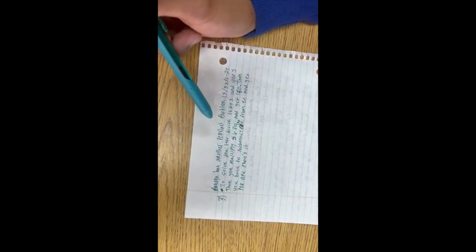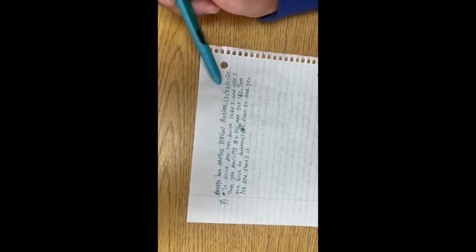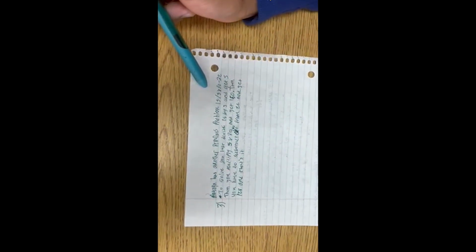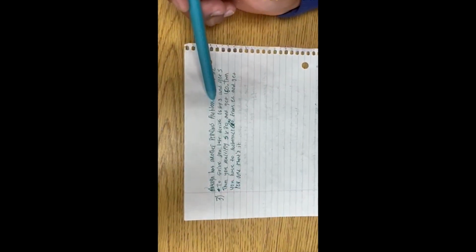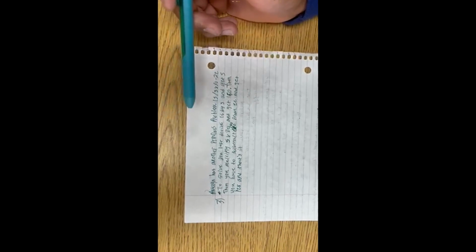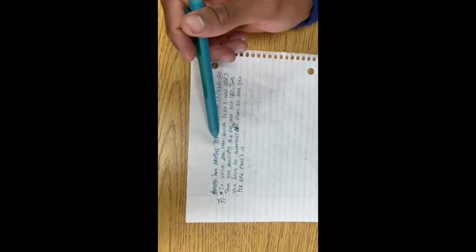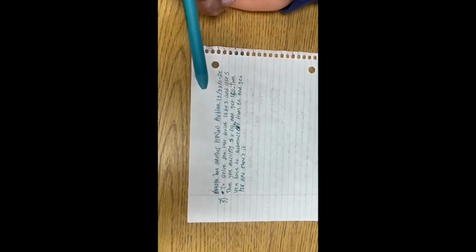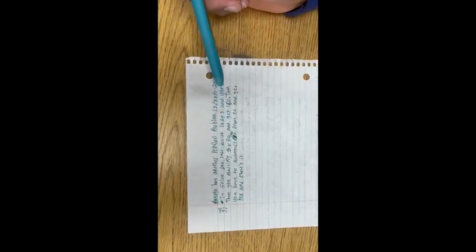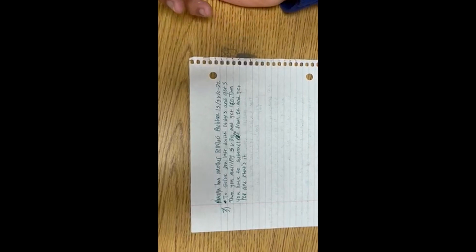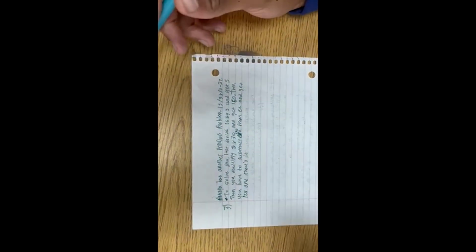Problem 3's right here. My younger sister gave me another PEMDAS problem. It's 15 divided by 3 times 30 minus 22. To solve, you just divide 15 by 3 and you get 5. Then you multiply 5 times 30 and you get 150. Then you have to subtract 22 from 150. So that's just 150 minus 22 and you get 128.